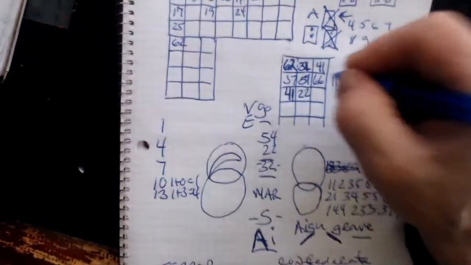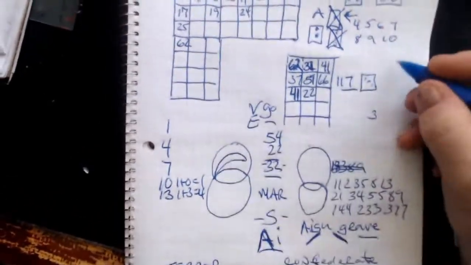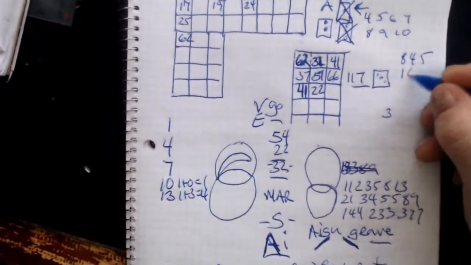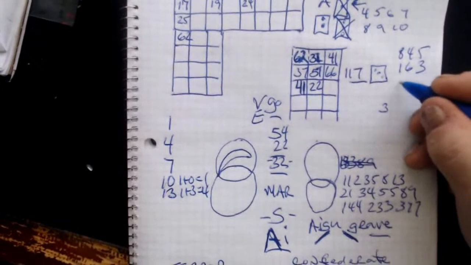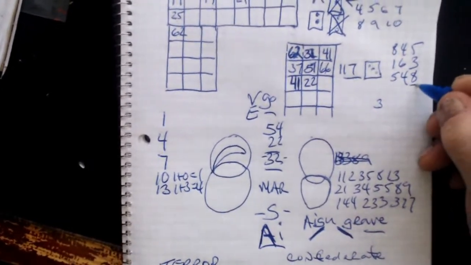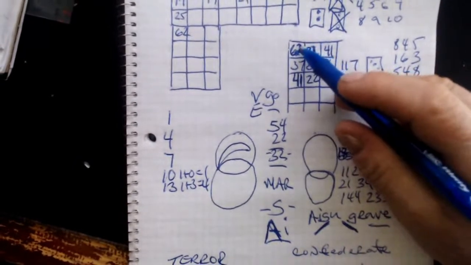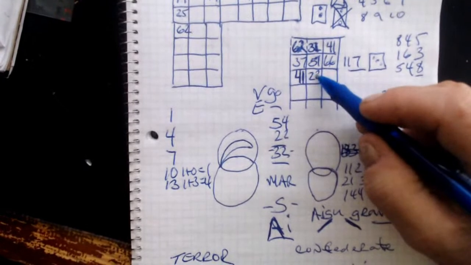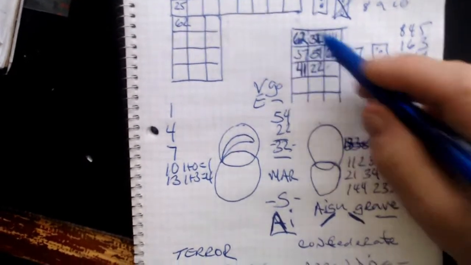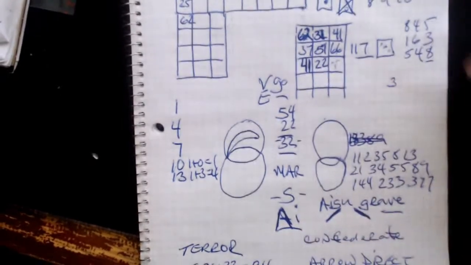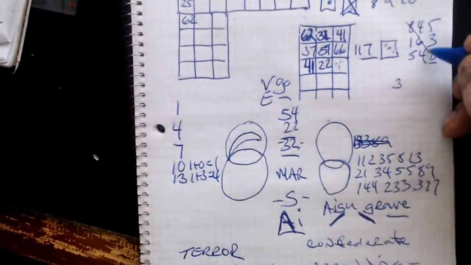So anyways, we end up with this scenario over here, and when we reduce it, it becomes 8, 4, 5, 1, 6, 3, 5, 4, 8. And the reason I'm putting a number over here, I don't have to, is I'm just continuing 1, 2, 3, 4, 5, 6, 7, 8, and then I'm starting over again. I don't do this in all the equations. I'm doing it in this one.